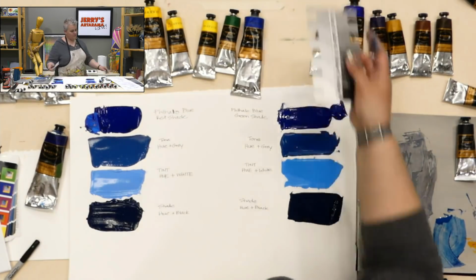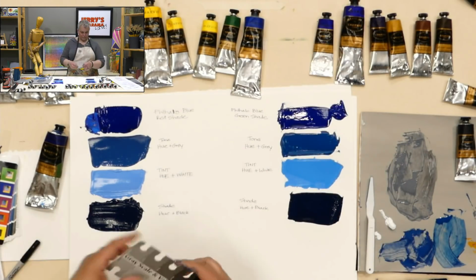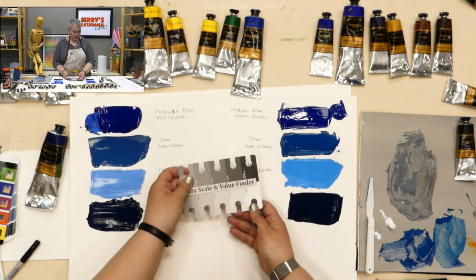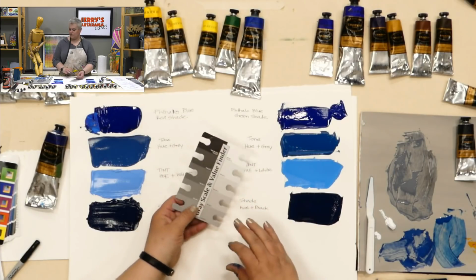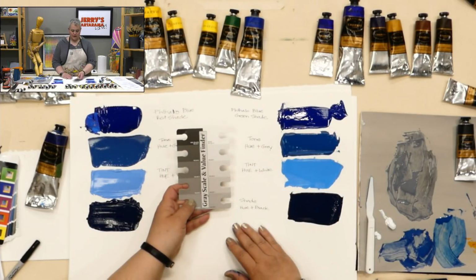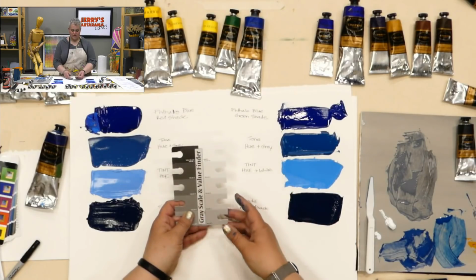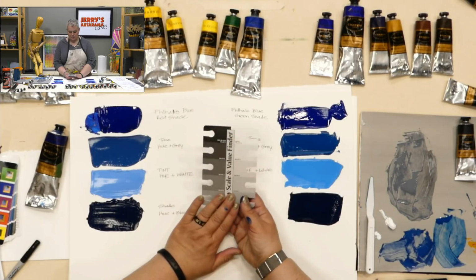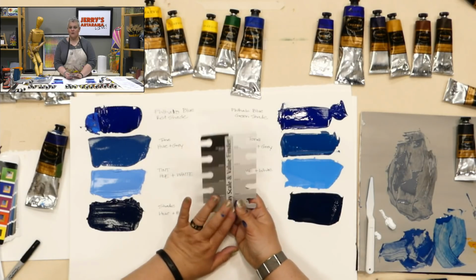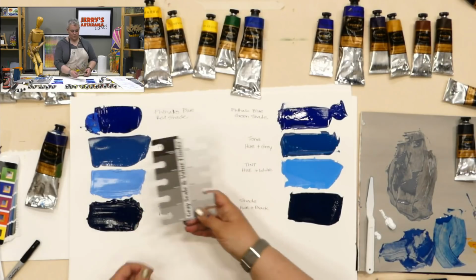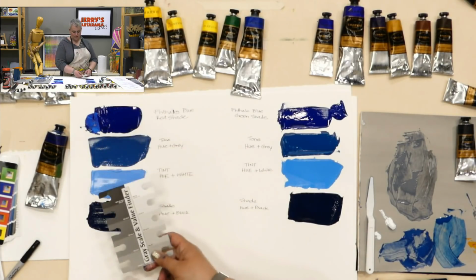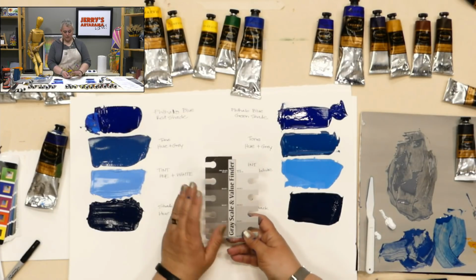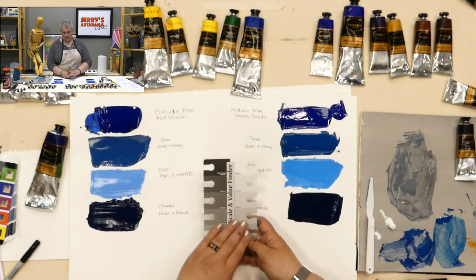Now, chromatic or value. So we've got a grayscale and value finder here. Value is how light or dark a color is in its hue. It has nothing to do with the color itself. This is a good thing to always have as an artist. Even I still use one of these constantly. I've got one over here, one in my office, one at home. It's got these little windows so you can hold it over your color to see where you're at. And what you're going to do is squint, and look and see where that value lies.